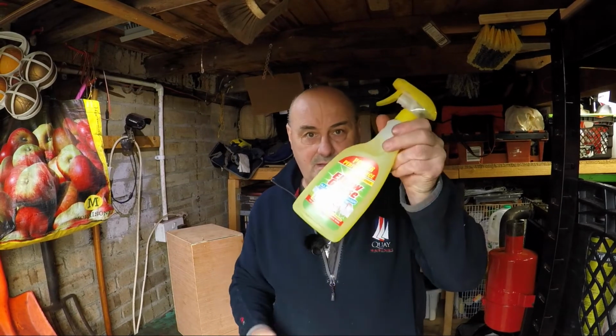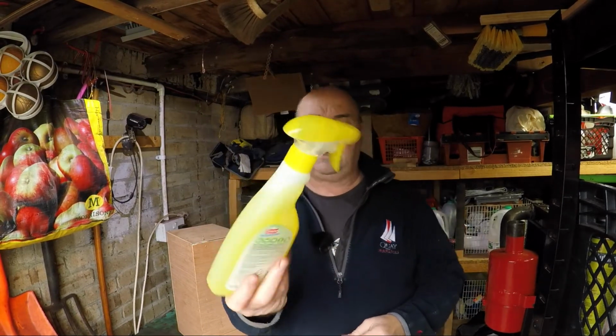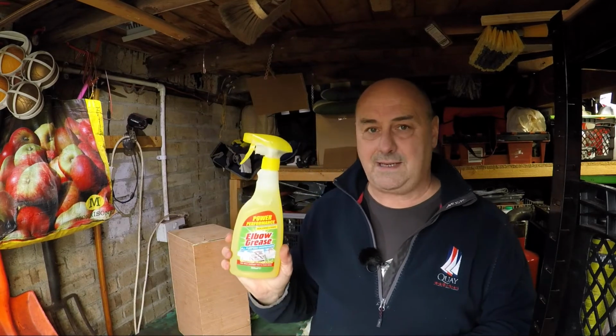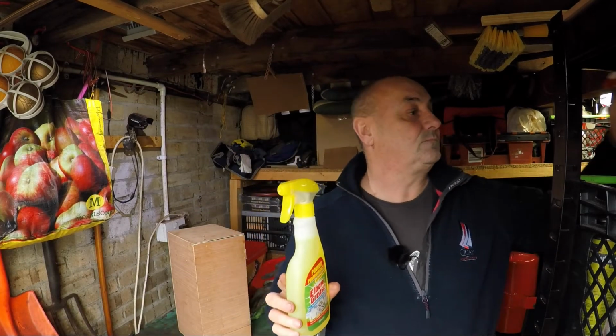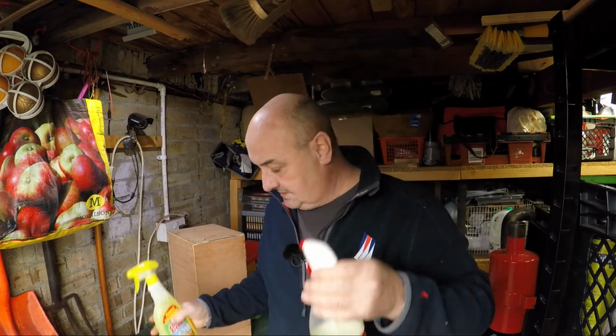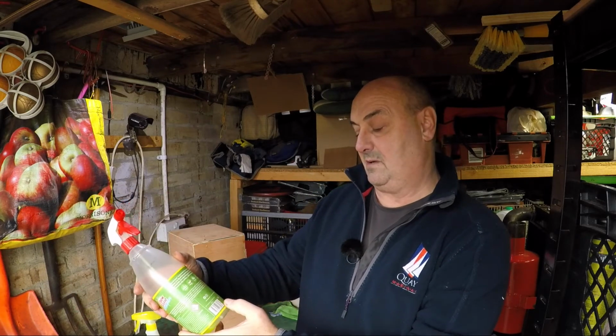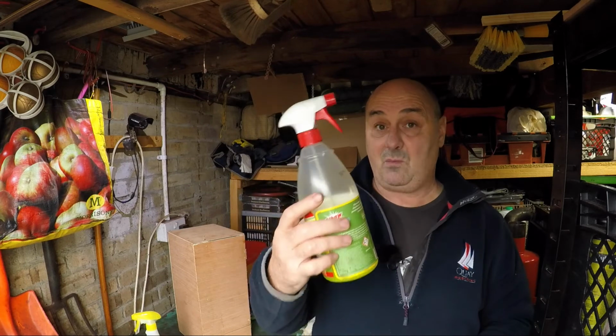John Perry elbow grease, that's a pound, that's 500ml from Asda. Now, that's the bottles you get from Morrison's. Extra large elbow grease, 1 litre. That was also a pound.